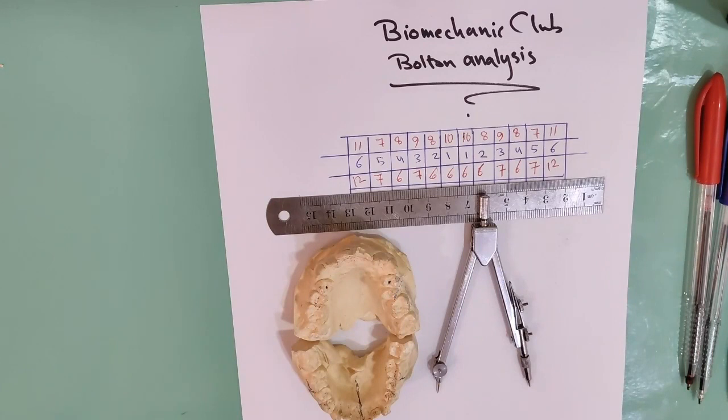Today we are going to do Bolton analysis, also called tooth size discrepancies. With Bolton analysis, we can measure the discrepancy between the upper and lower teeth. Bolton analysis is divided into two parts. The first part we can call partial Bolton or anterior ratio. The second part is the full Bolton, and we can say overall ratio.